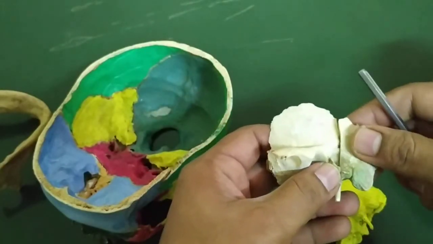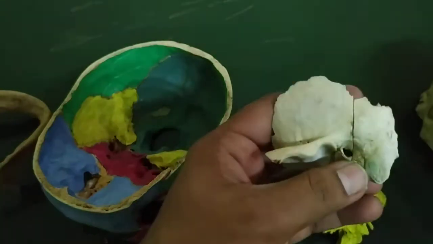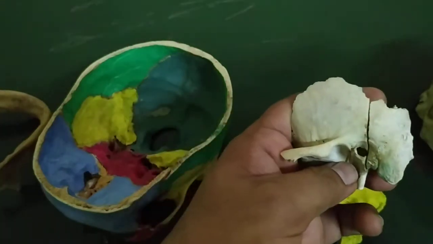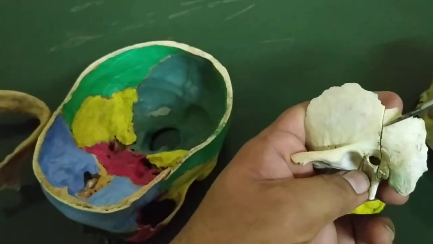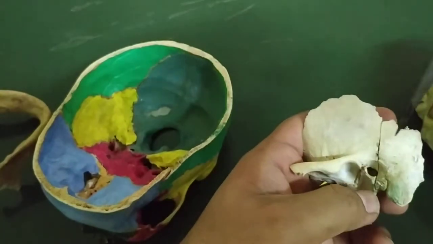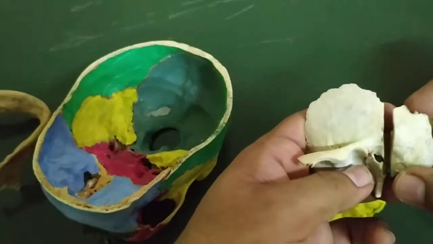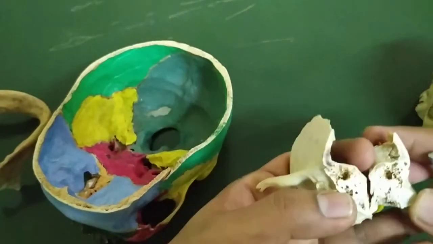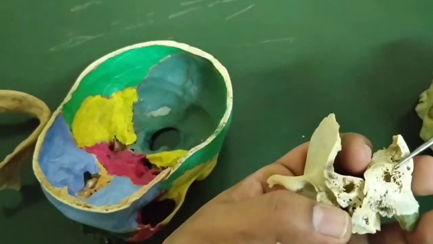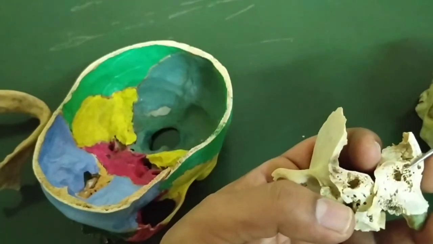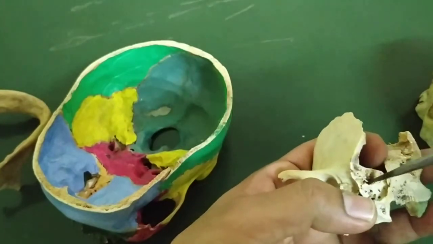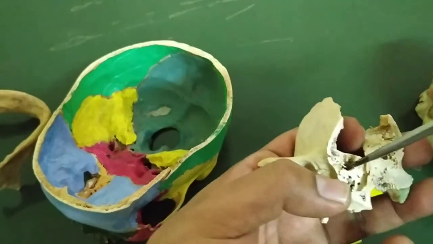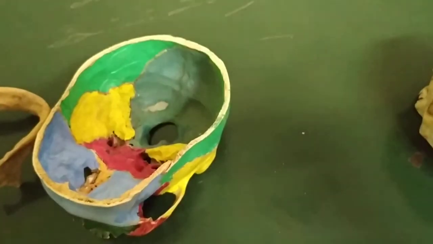Here we have a separate temporal bone. Here you can identify the suprameatal triangle. If we go through this suprameatal triangle, we can enter into the mastoid air cells. At 12 mm deep, we can see the mastoid air cells, and we can enter into the mastoid antrum. This is nothing but the mastoid antrum.